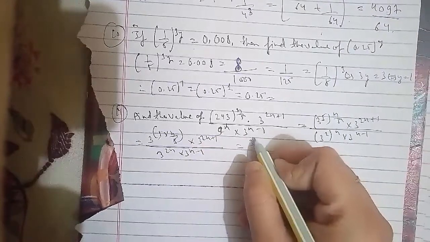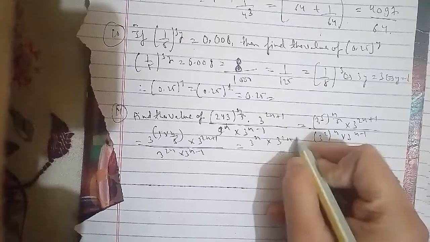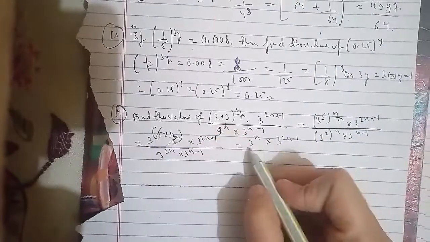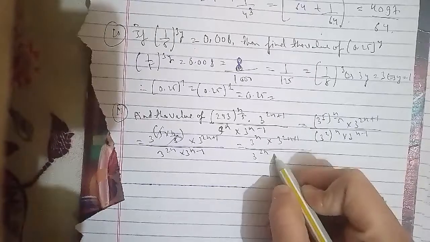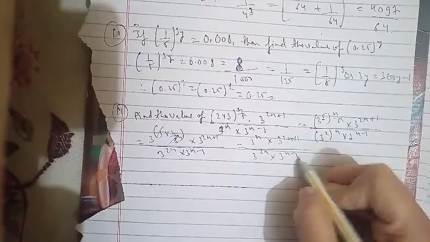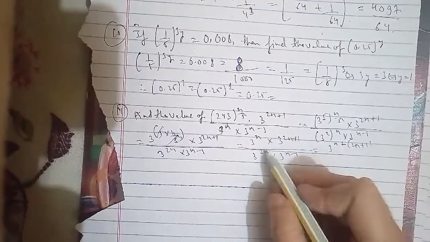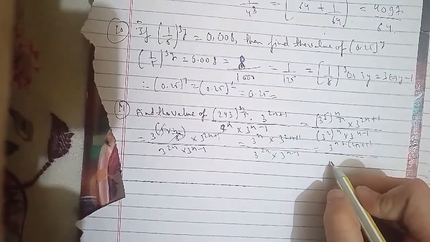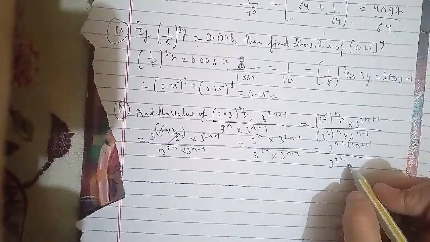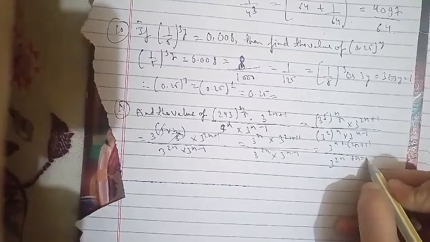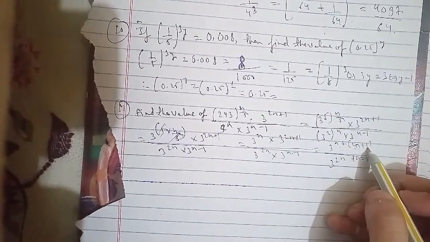The 5 and 5 cancel out. Since the base is the same, we add the powers when they are multiplied, which is the formula we discussed at the start of this class. So it will be n plus n plus 1.